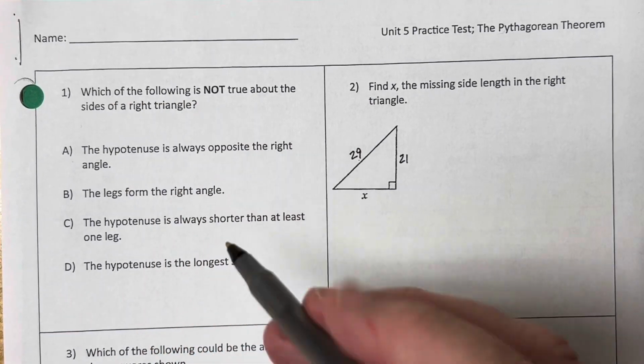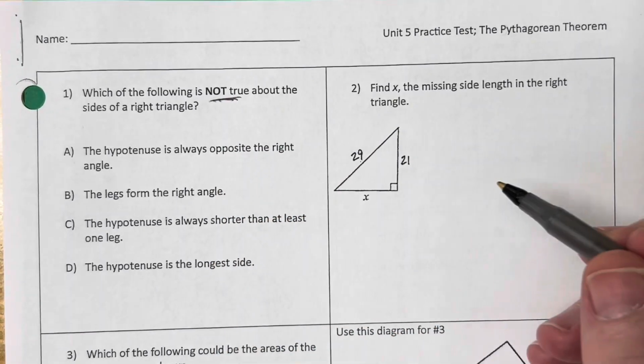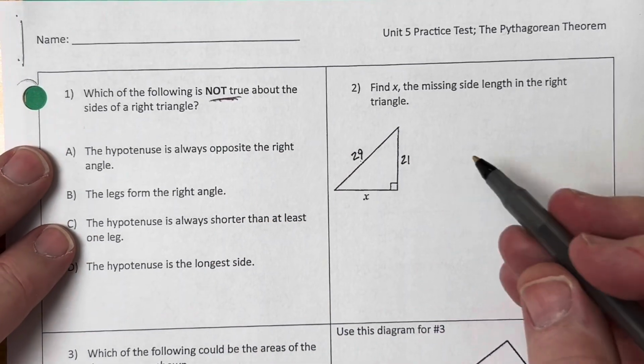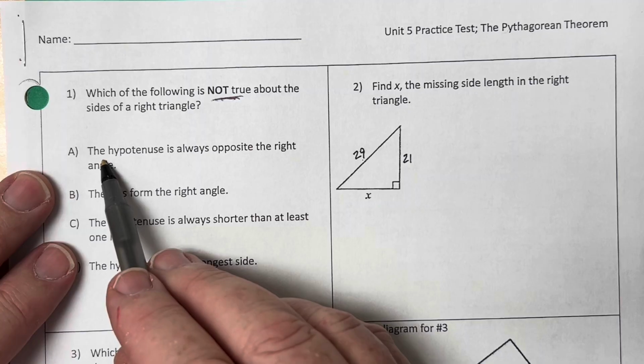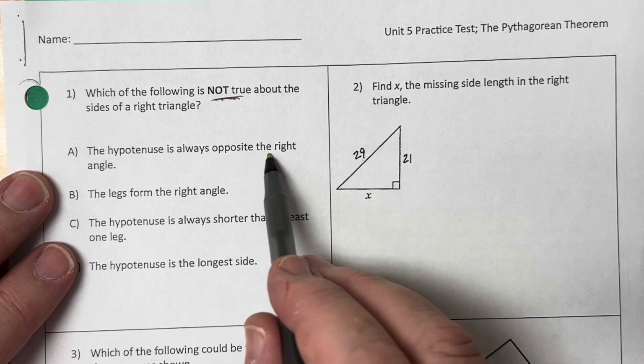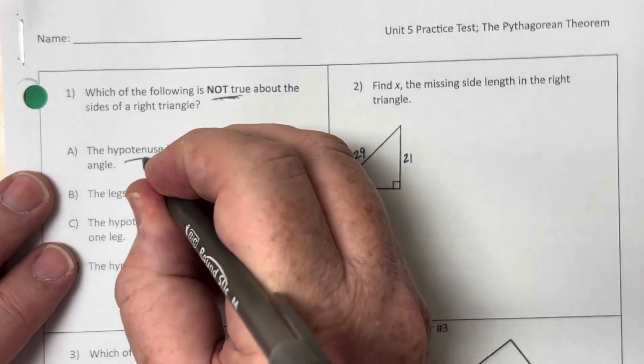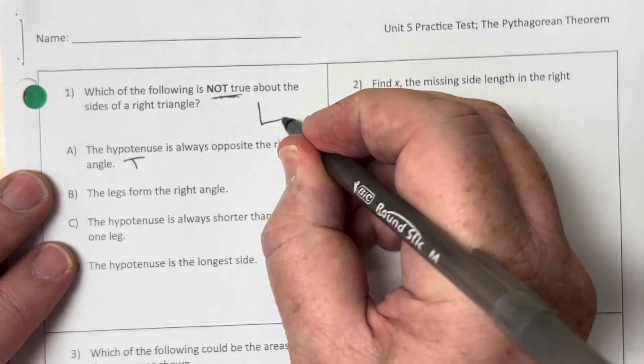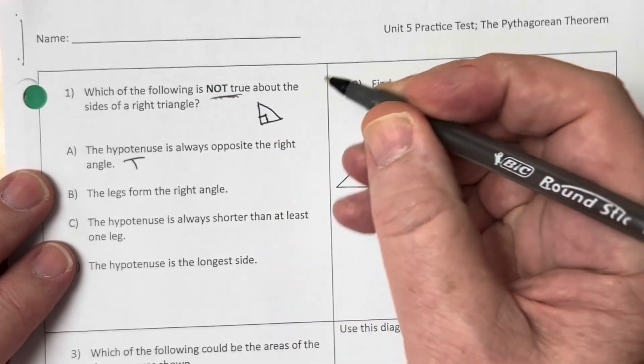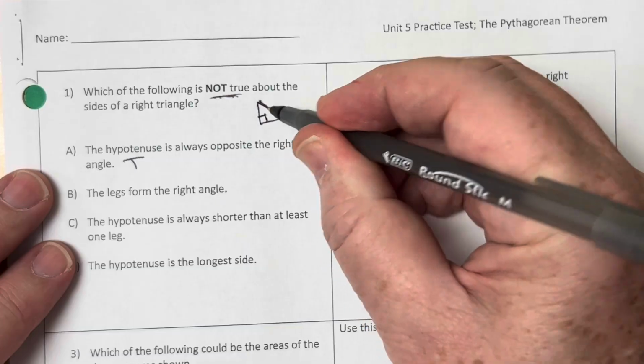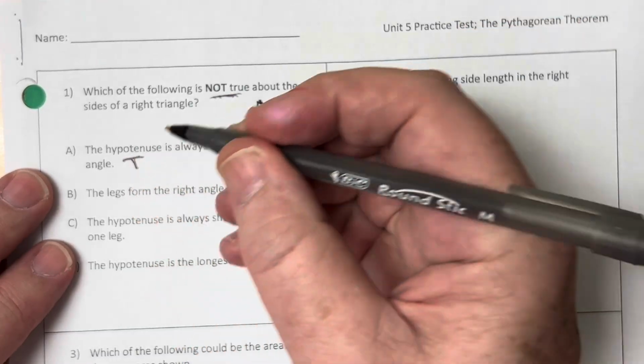Number 1. Which of the following is not true about the sides of a right triangle? The hypotenuse is always opposite the right angle. That is true. If you have a right triangle, here's the right angle, and the hypotenuse will always be directly across from there. So that is a true statement.